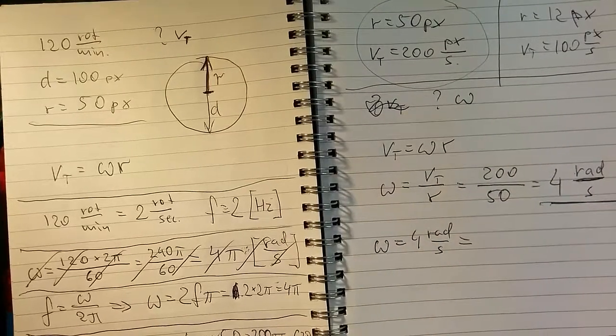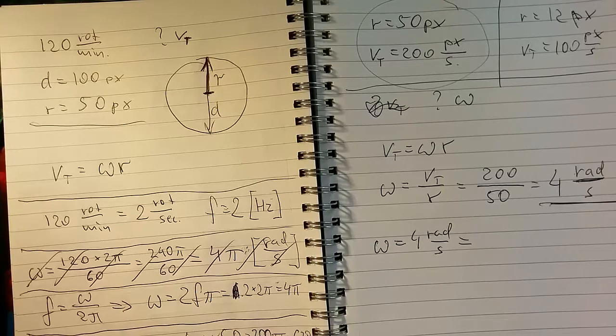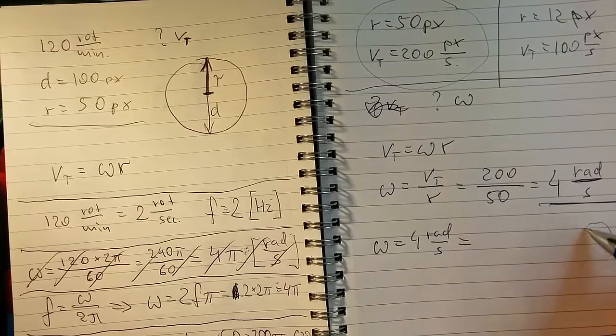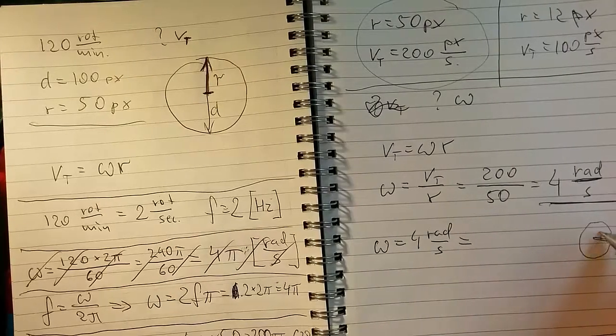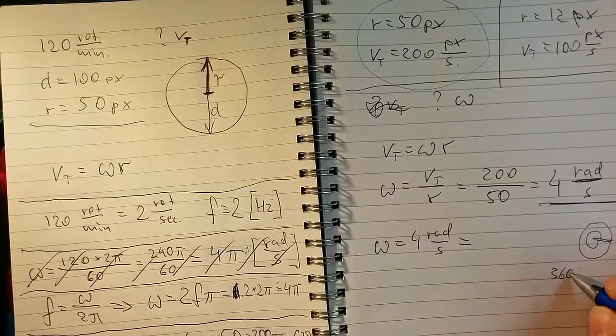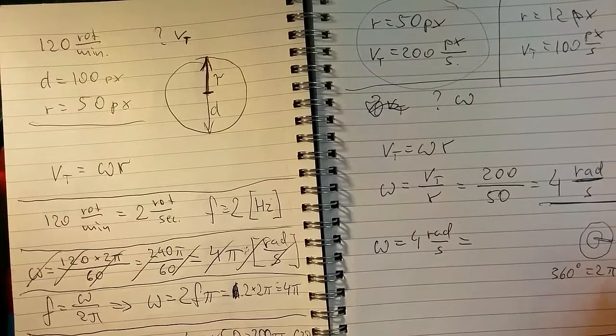How many degrees is it? A full rotation angle is 360 degrees or 2 pi radians.